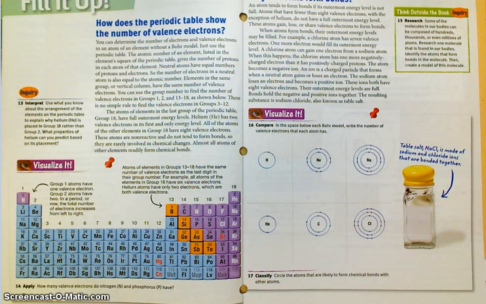All right, but back to what we were talking about. You can use the group number to find the number of valence electrons in groups 1, 2, and 13 through 18.